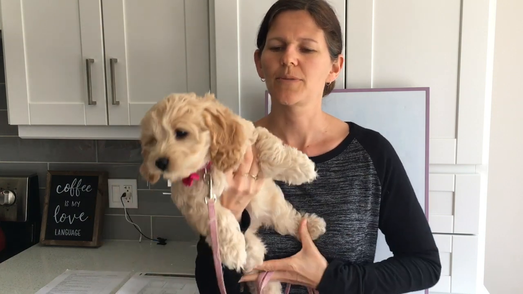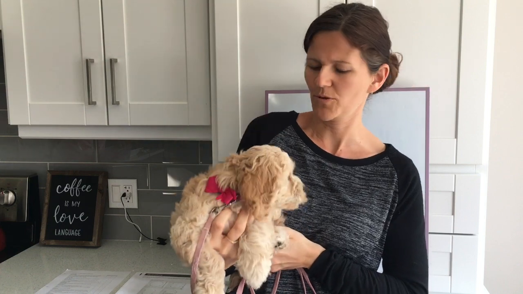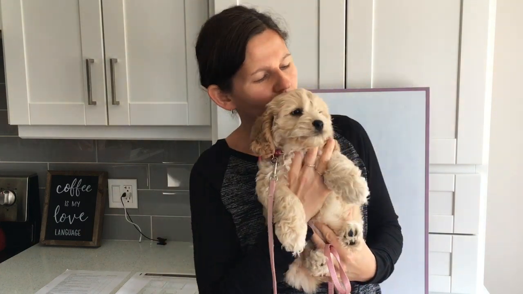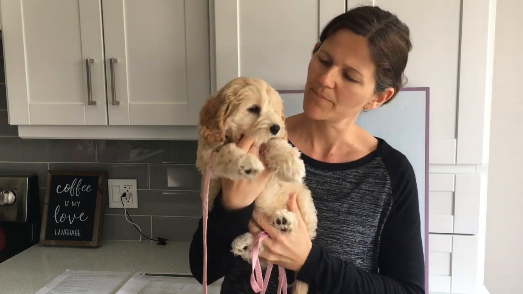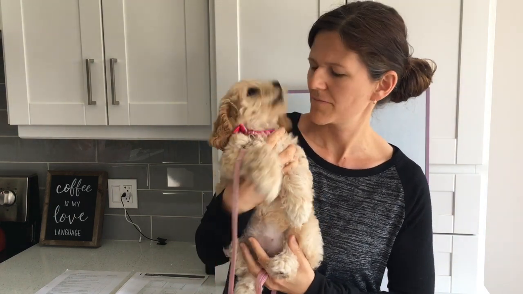I just wanted to show you my new puppy. Her name's Darcy, and she's a Cocker Spaniel Poodle, and I've had her for about a week, and she's super cute. But she doesn't let me get any sleep, and she pees on the floor all the time, but we're having lots of fun, aren't we, Darcy? Yeah, so I'm going to put Darcy down, and we will start on our lesson.